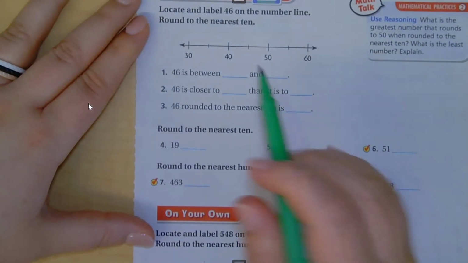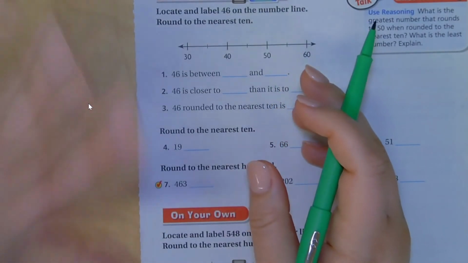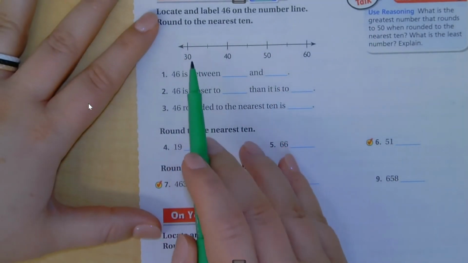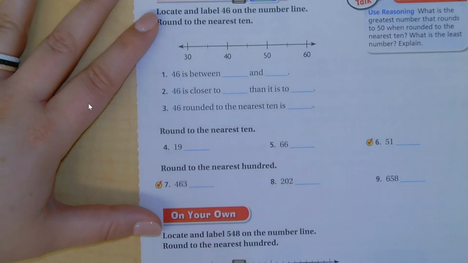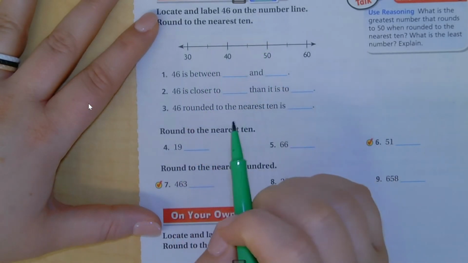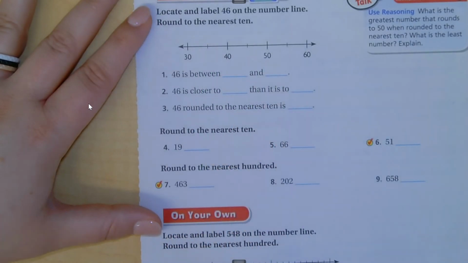Okay. We are rounding to the nearest 10. That means we're looking for tens: 10, 20, 30, 40, 50, and so on. Our number line is already labeled by tens: 30, 40, 50, 60. Perfect. We also know that the halfway mark is 5. So that's 35, 45, 55.